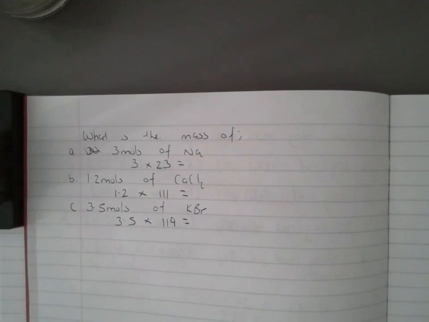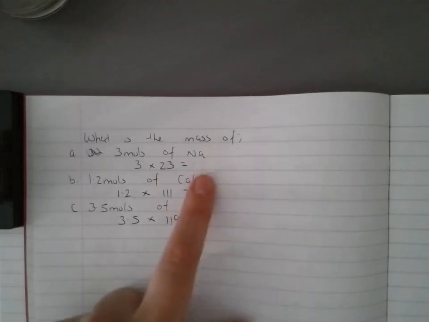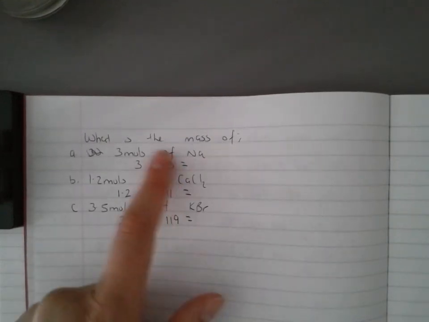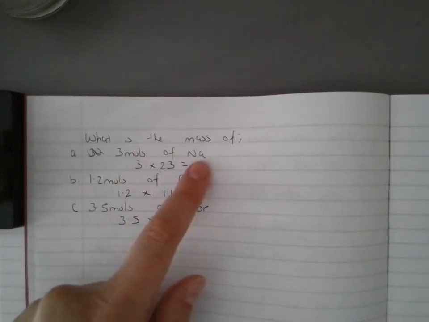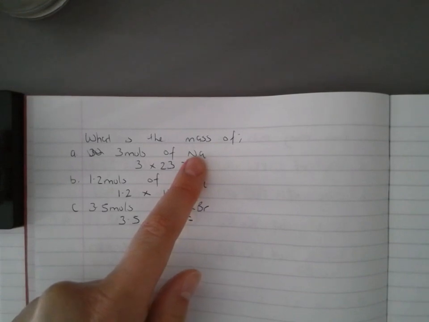You're using the exact same formula triangle, just a different formula. It's going to be moles multiplied by relative formula mass. You'll get moles in the question, you'll calculate relative formula mass from your periodic table, and you'll just do the multiplication on your calculator and work that out.